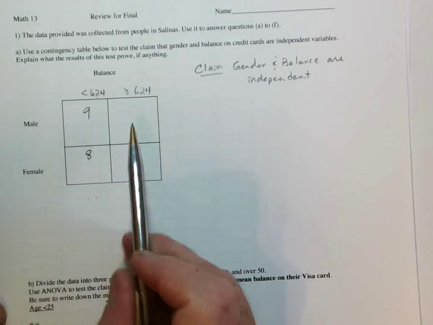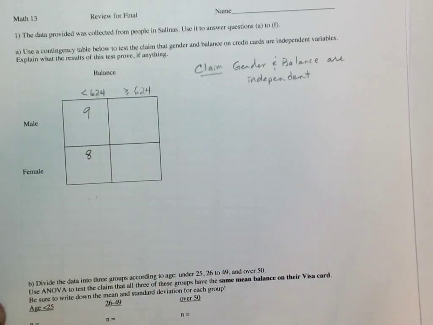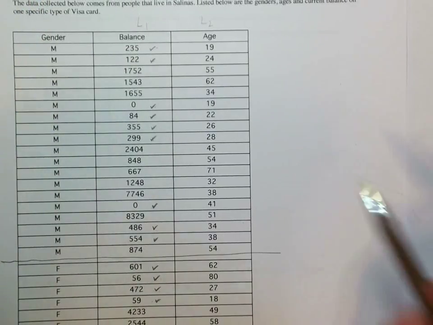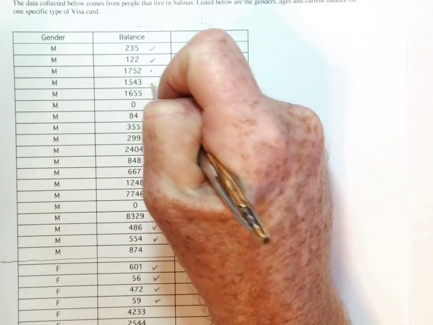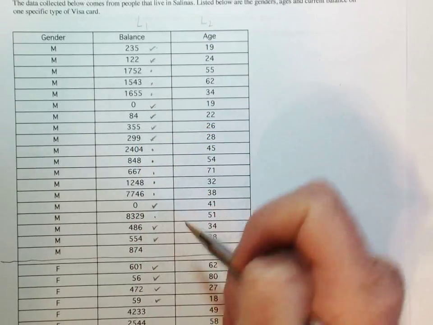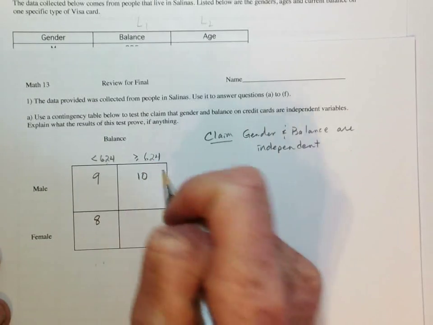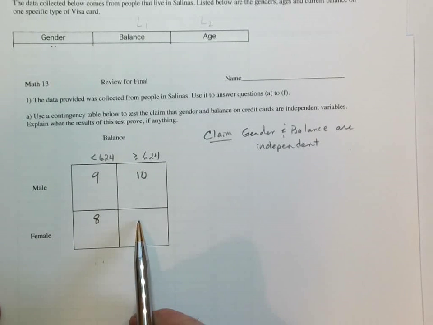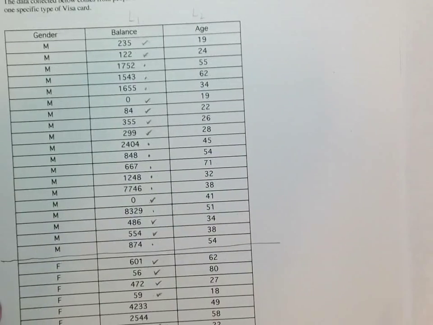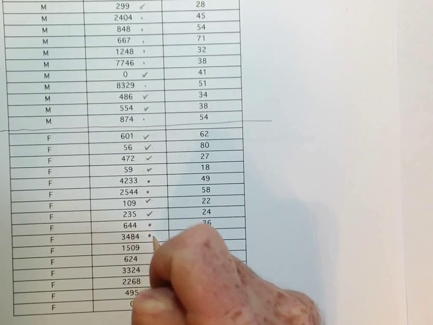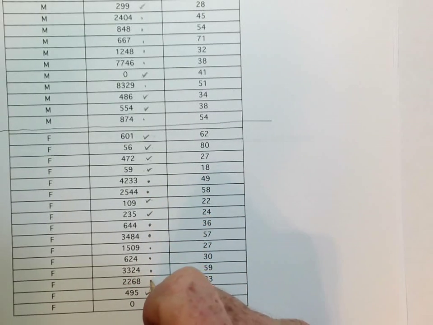Okay, next are going to be the males that owe bigger than or equal to 624. So that's going to be the ones that do not have a check mark. So that would be 1, 2, 3, 4, 5, 6, 7, 8, 9, 10. So 10 males owe bigger than or equal to 624. And finally, the females that owe bigger than or equal to $624. So that's going to be 1, 2, 3, 4, 5, 6, 7, 8.